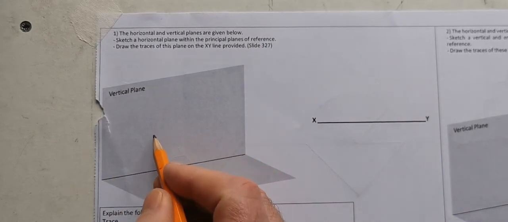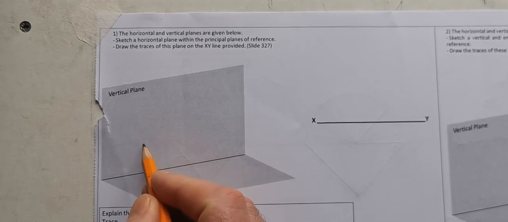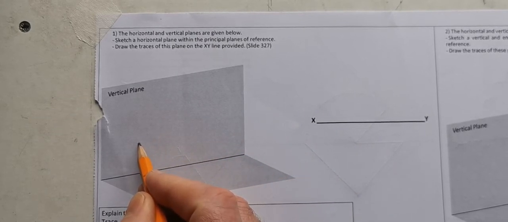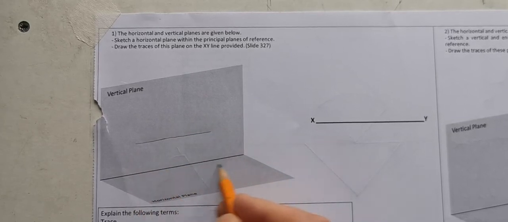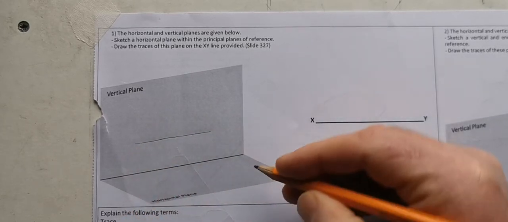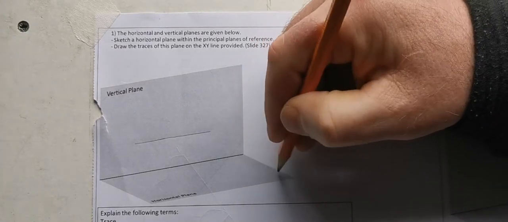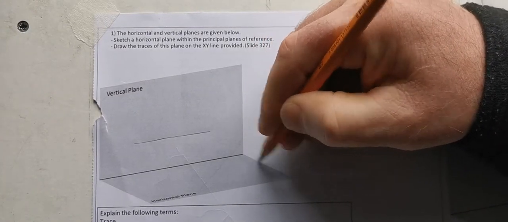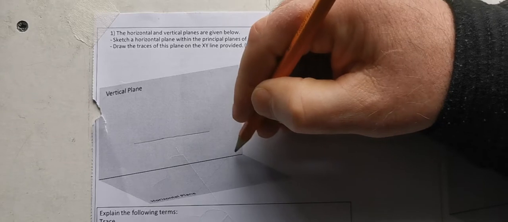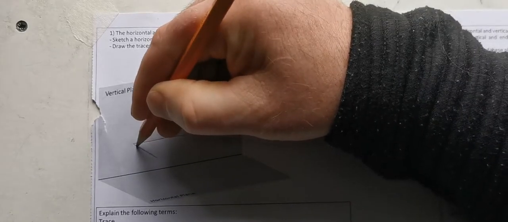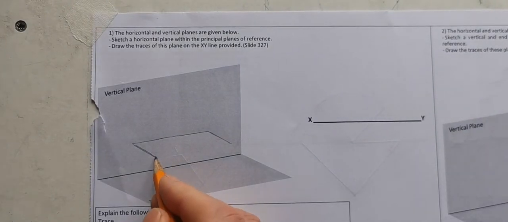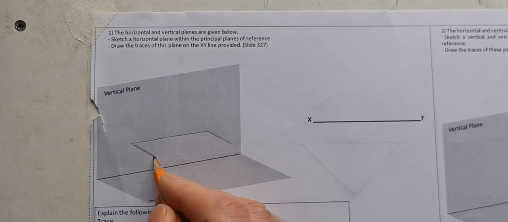Sometimes we say take a horizontal section. What I'm trying to do here is go parallel to the XY line, and then parallel to the edge of the horizontal plane there, and do the same over here, and hopefully this should be parallel to the XY line as well.